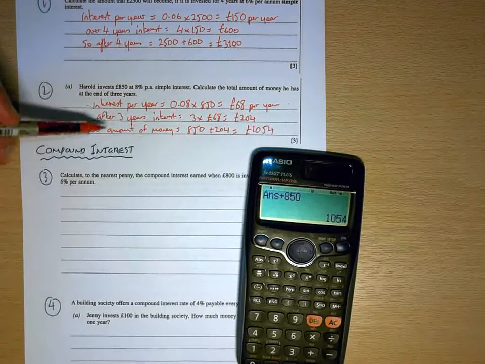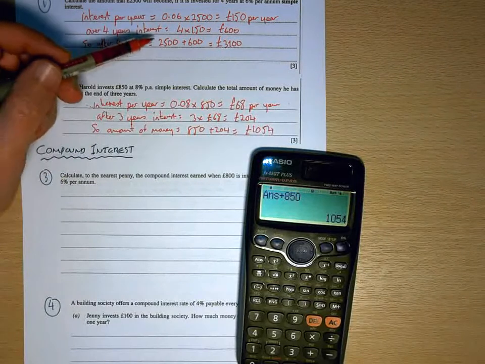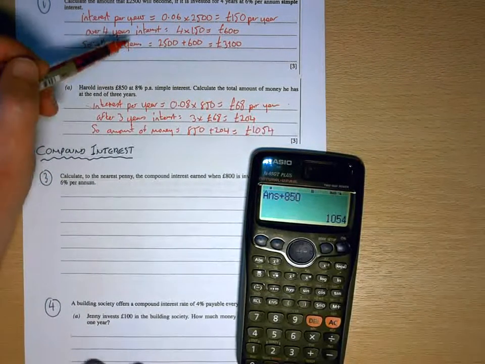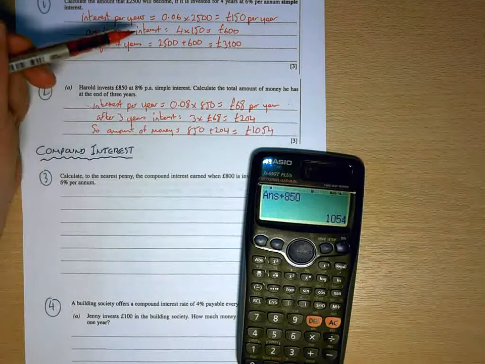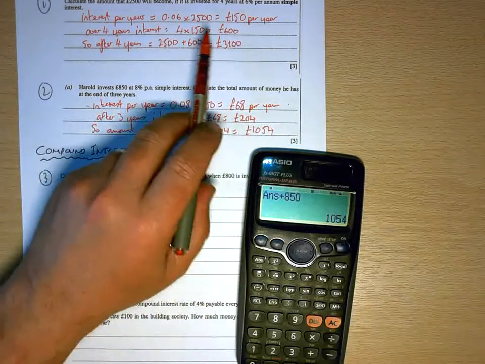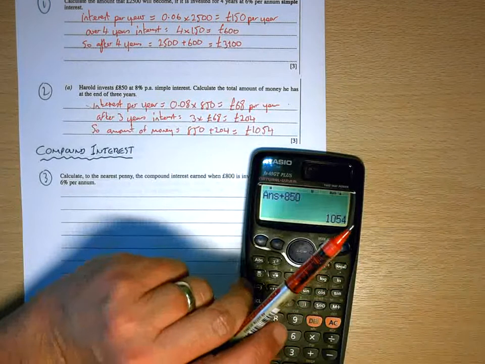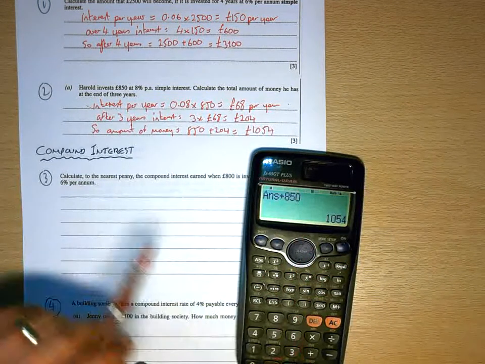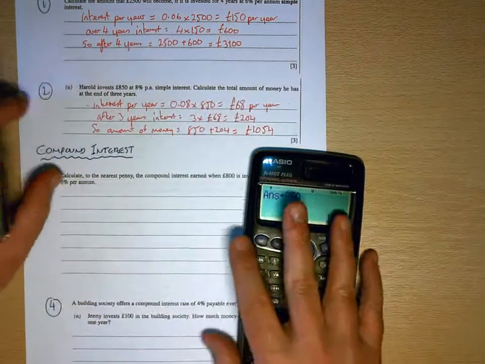Both of those questions wanted the total amount of money in the account. Sometimes the question will ask for the interest earned, in which case 204 would have been the answer there and £600 would have been the answer there. So it's important that you read the questions carefully.